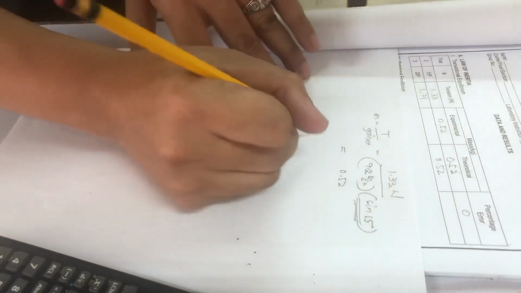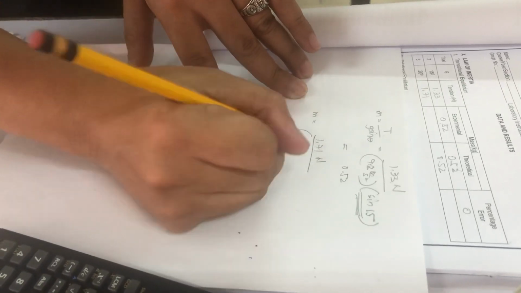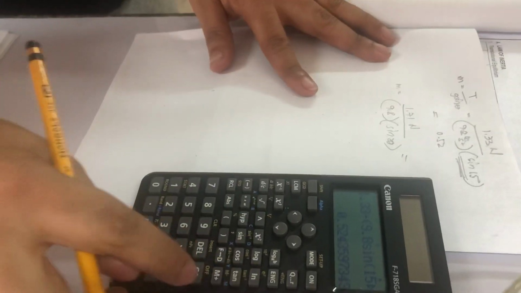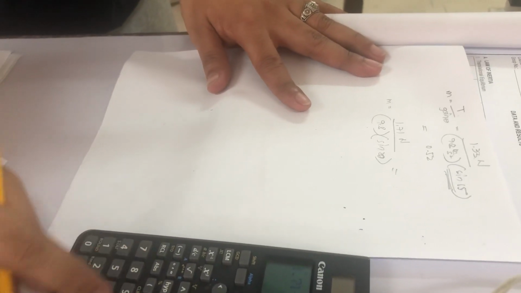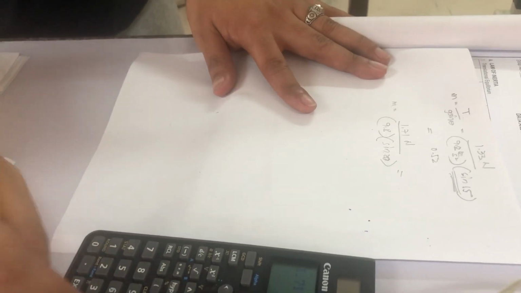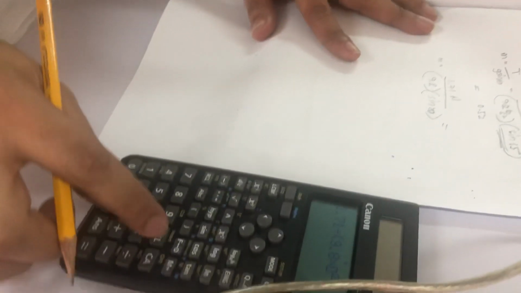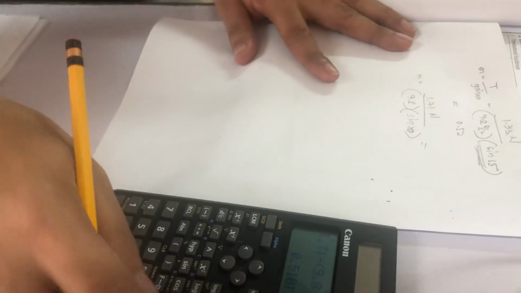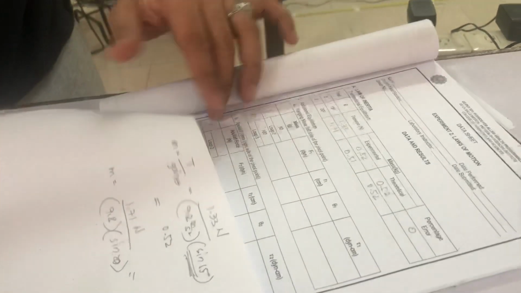Now, on the second angle, we have 1.71 newtons over 9.8 times sine 20. Oh, sorry, this should be sine 20. So the answer is 0.51017, or simply 0.51. Now let's compute the percent error.